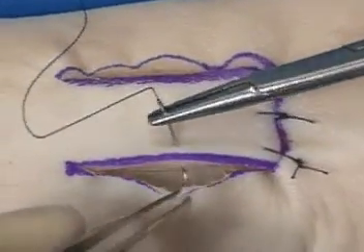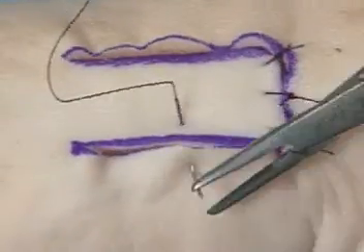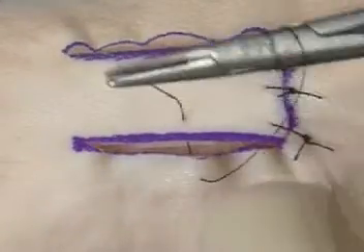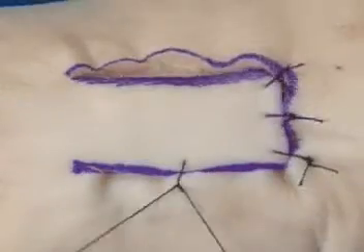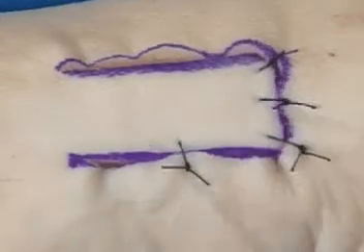We will then close this with the principles of halving. The first or central suture is placed in the middle of the inferior edge of the flap and in the middle of the corresponding skin flap.